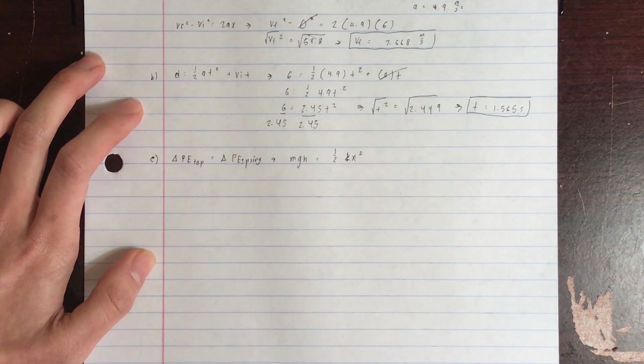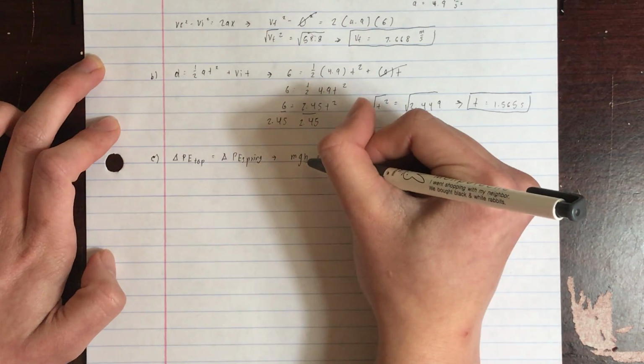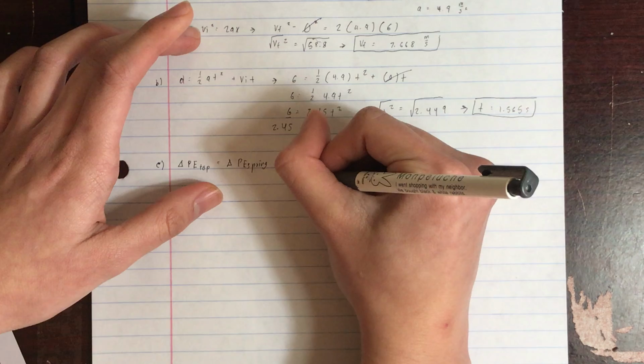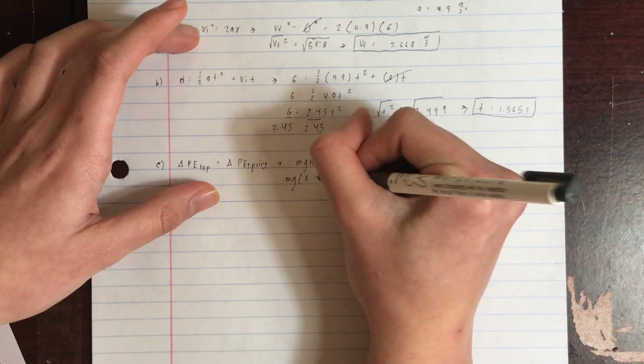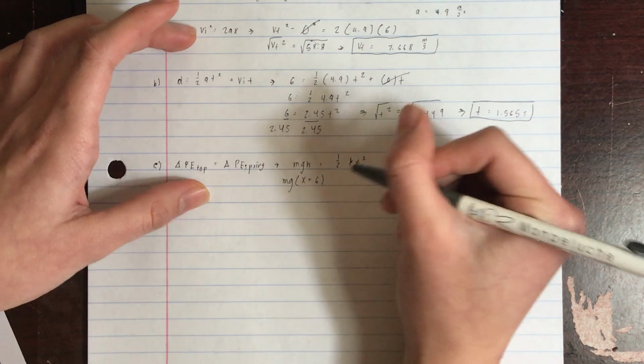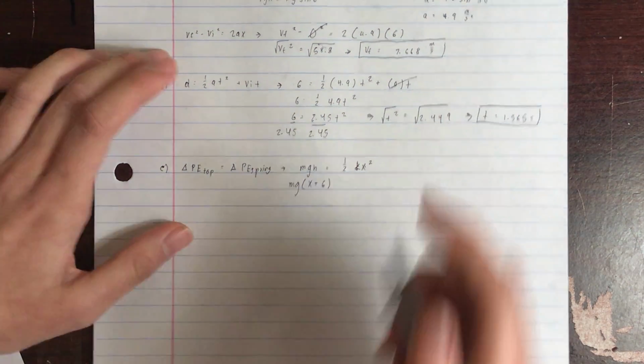So for mgh, we know that h is equal to x plus 6, where x is the distance that the spring will be compressed, plus 6, because 6 is the distance above the spring that the block is initially at.